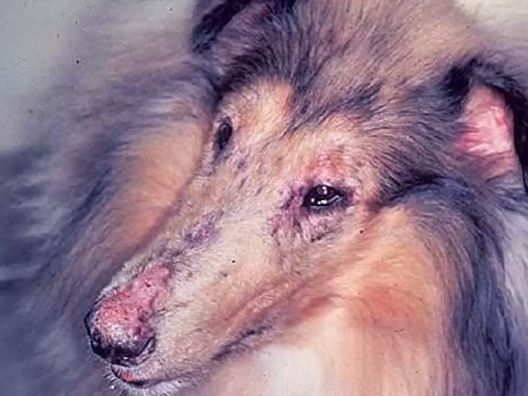Another disease of collies and Shetland sheepdogs, which can resemble cutaneous lupus erythematosus, is canine dermatomyositis, which affects many of the same areas, often the bridge of the nose.